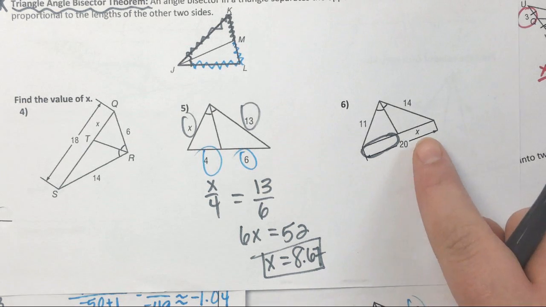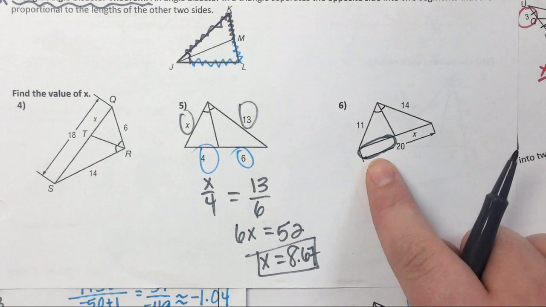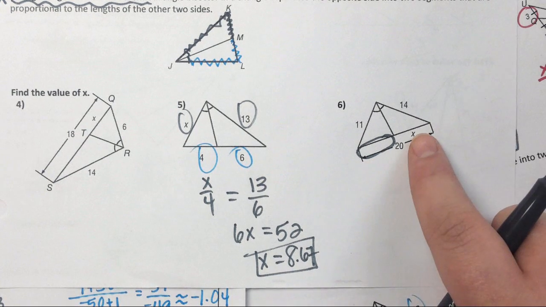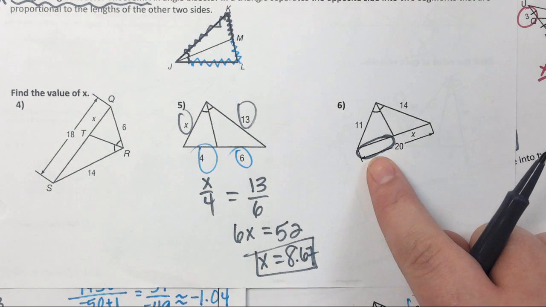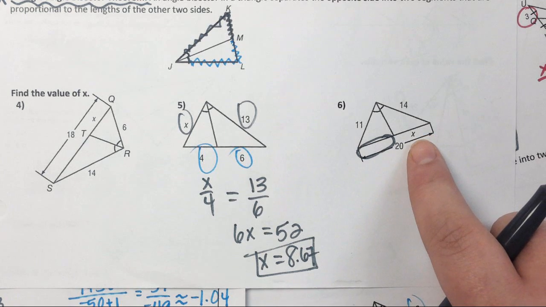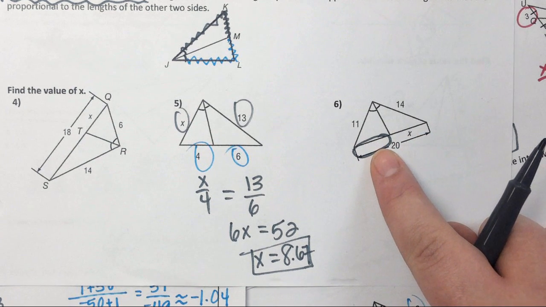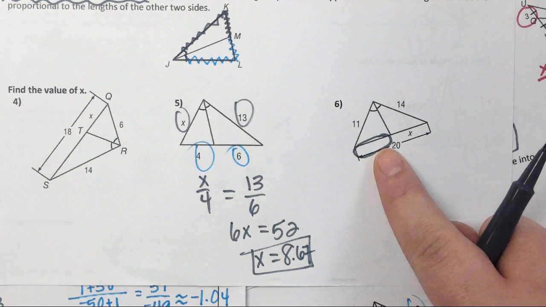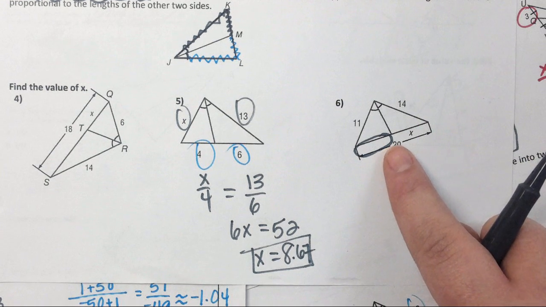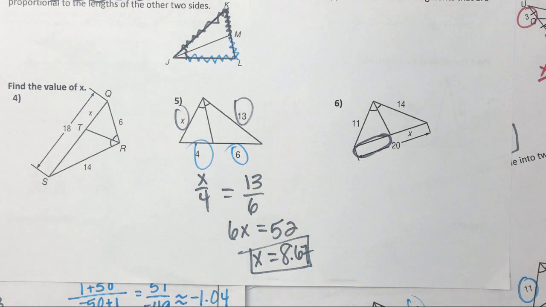If I told you x was 3, how big would that gray piece be? If I told you x was 12, how big would that gray piece be? If I told you that x was 16, how big would the gray piece be? How are you figuring that out? You're subtracting what? Say it, Nick.